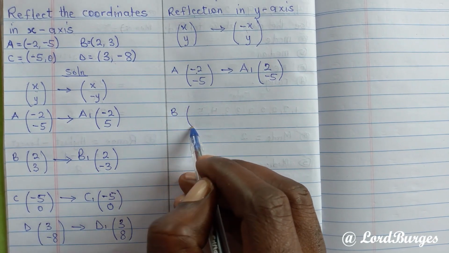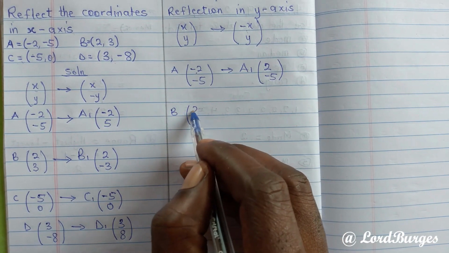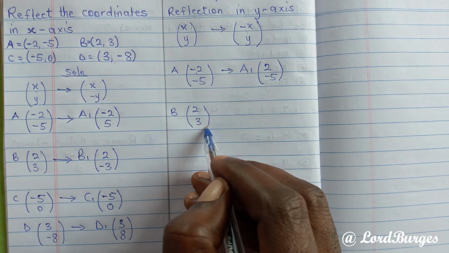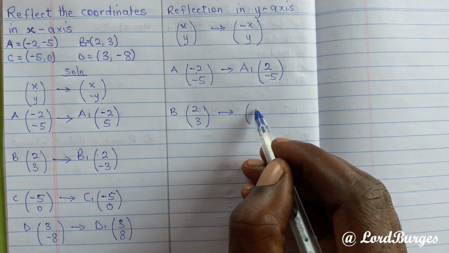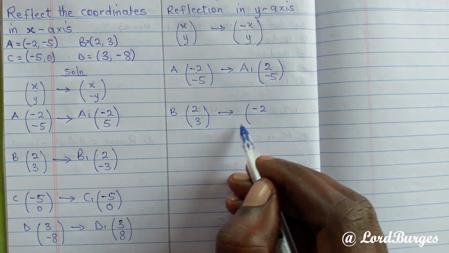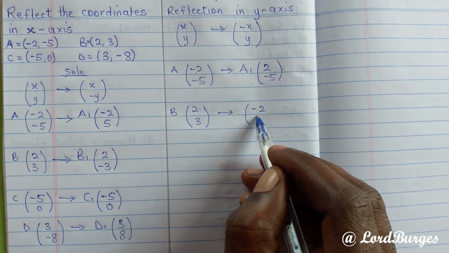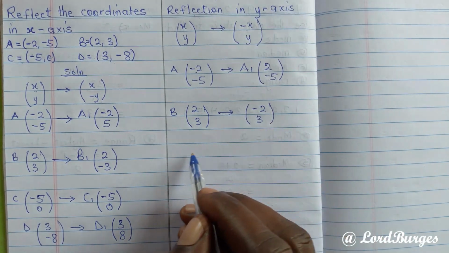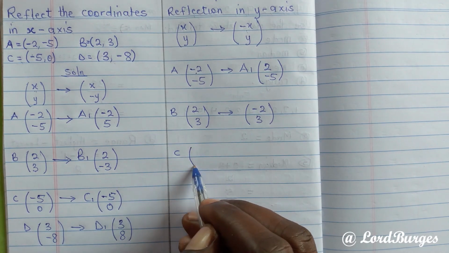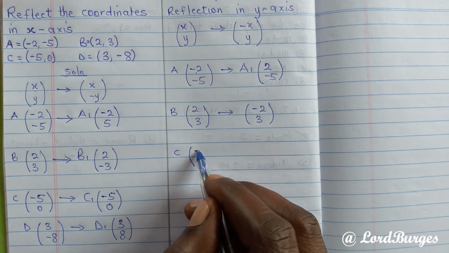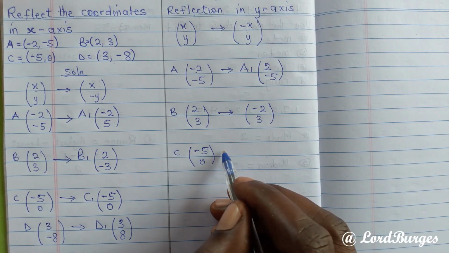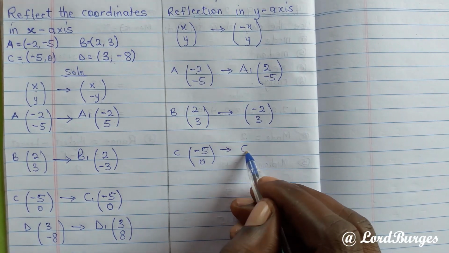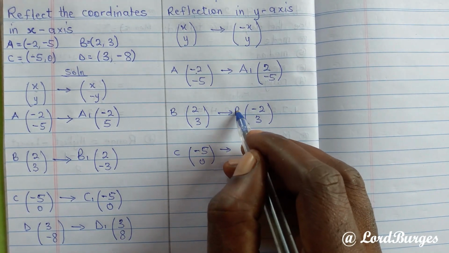Then b, we have (2, 3). So the x becomes a negative, and the y repeats itself. C is (-5, 0). That gives us c1. This is b1.